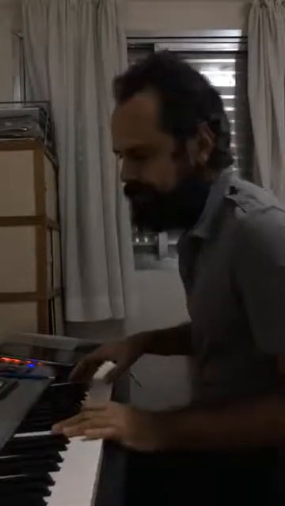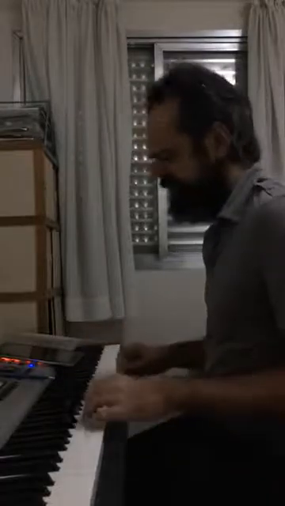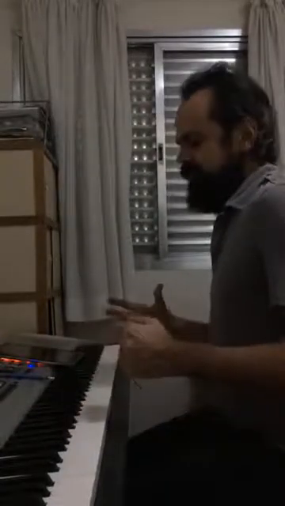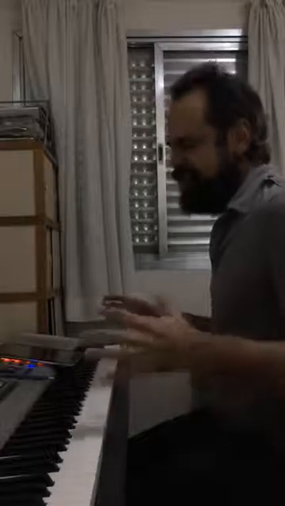So this is the theme. This is the original melody. And how do I study the variations? And what are the variations first? The variations.